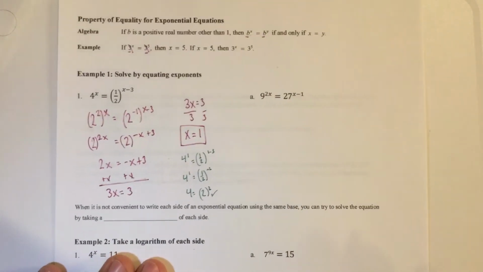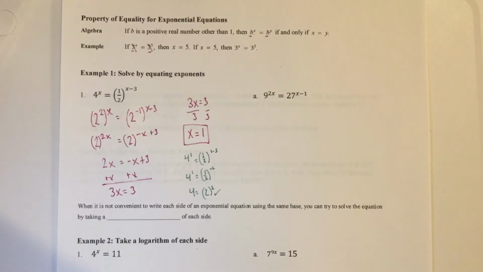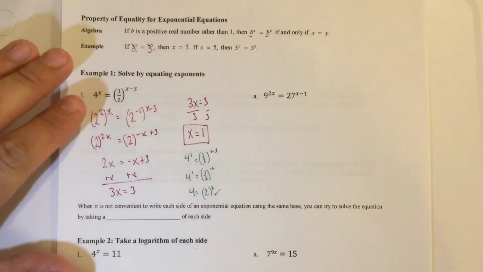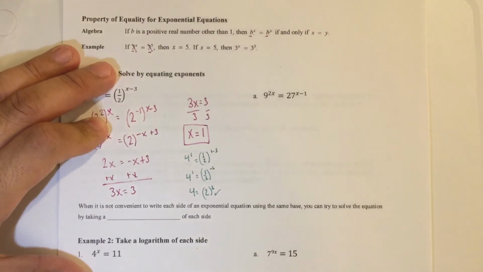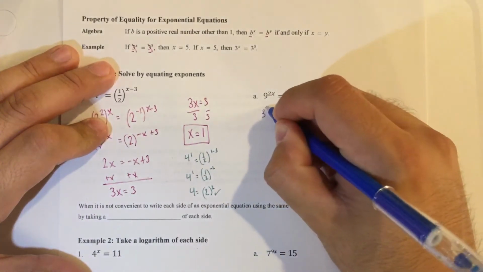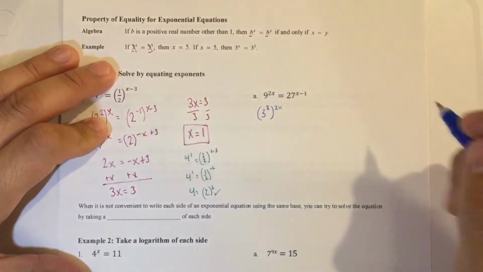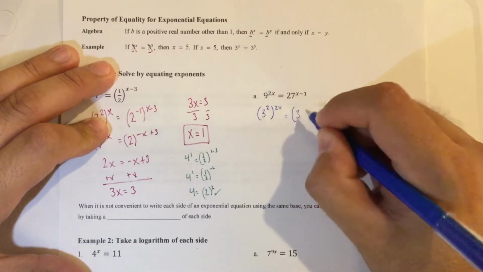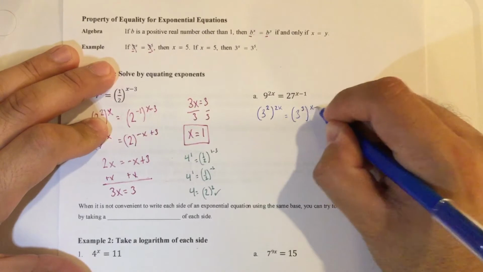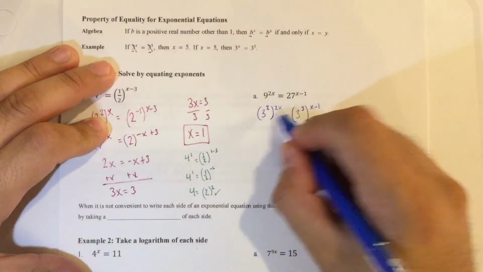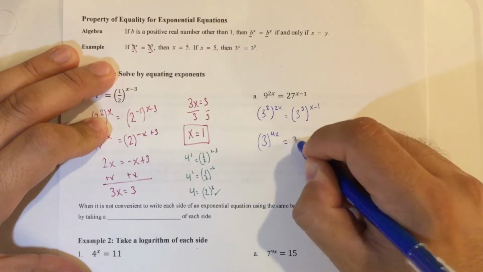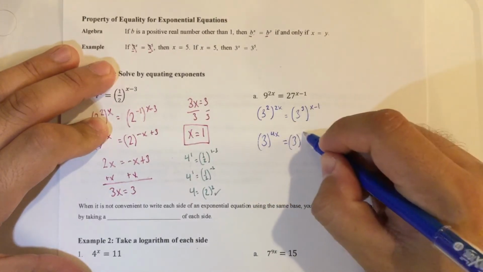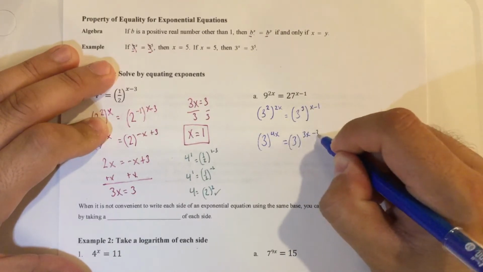All right, for the second example here, we have 9 to the 2x equals 27 to the x minus 1. So if you look at 9 and 27, hopefully you're seeing that the common base can be a 3. So 3 squared is 9, raised to the 2x. 3 cubed is 27, raised to the x minus 1. Once again, we're going to multiply these exponents. 3 to the 4x, and 3 to the, we're going to distribute this. 3 times x is 3x. 3 times negative 1 is negative 3.